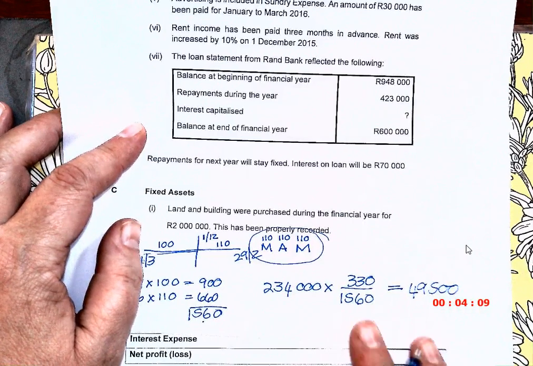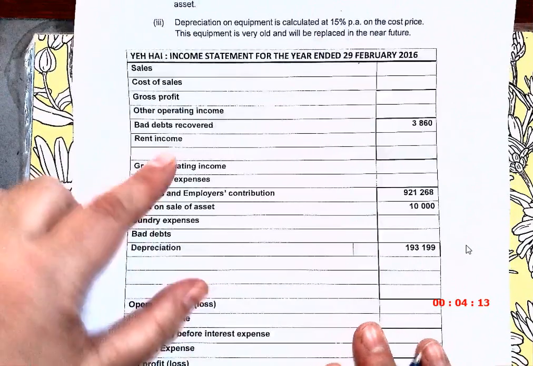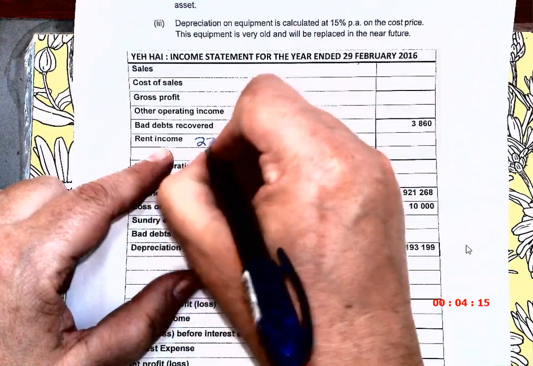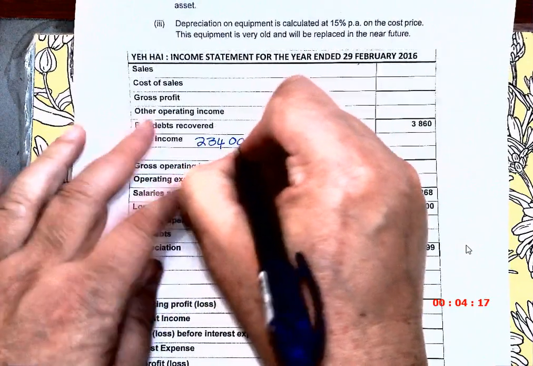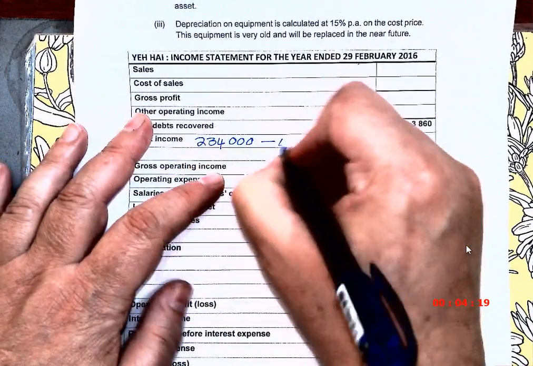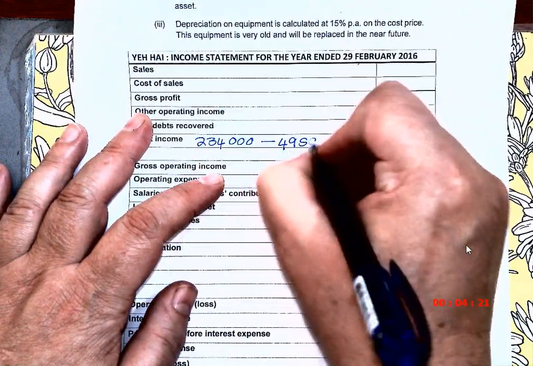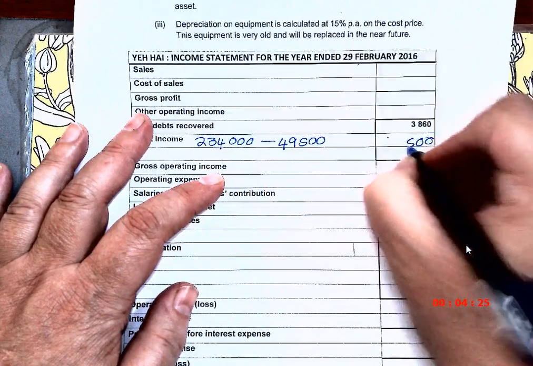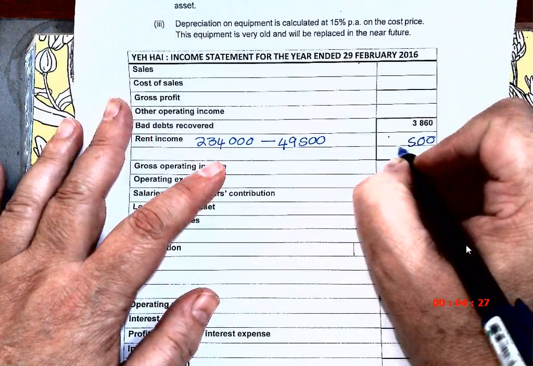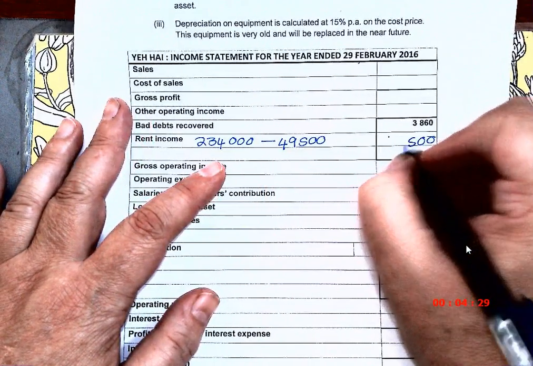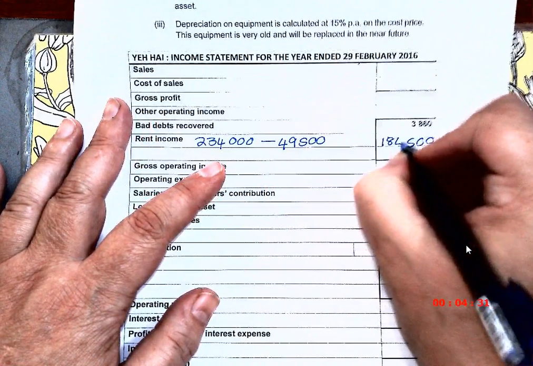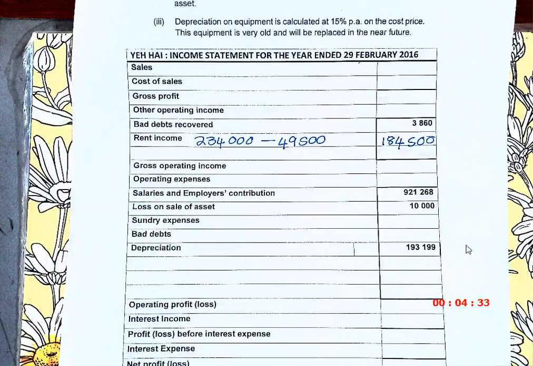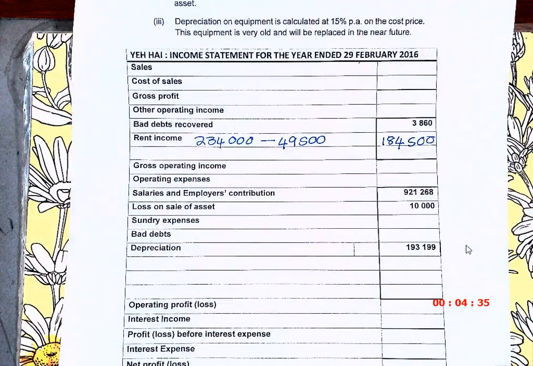So now when I go to my income statement with rent income, which is 234, I am going to subtract 49,500, and that will give me 184,500. Okay, everybody happy?